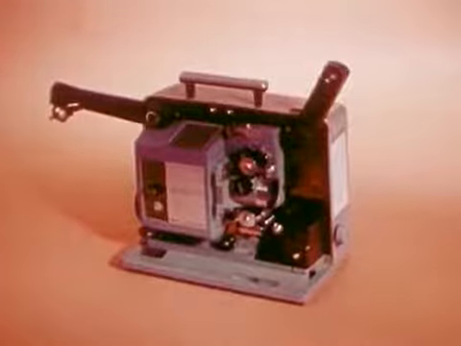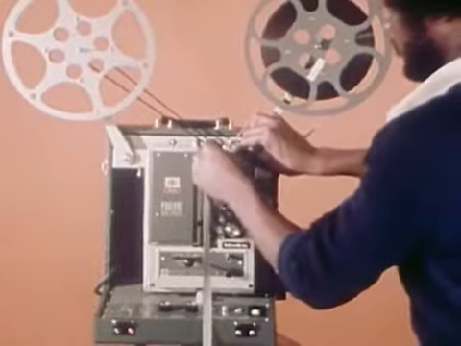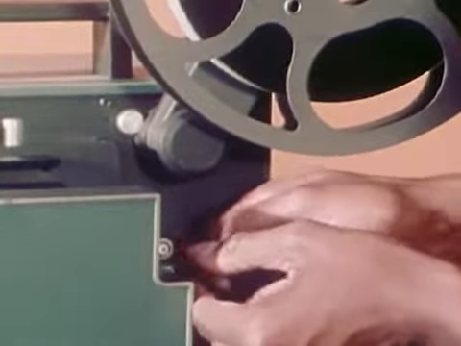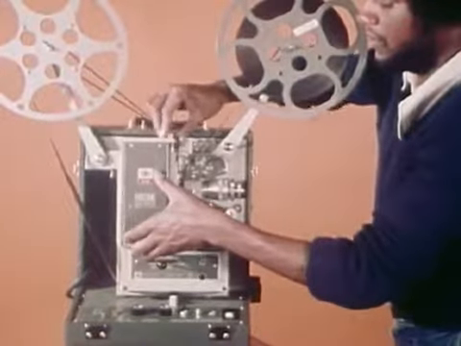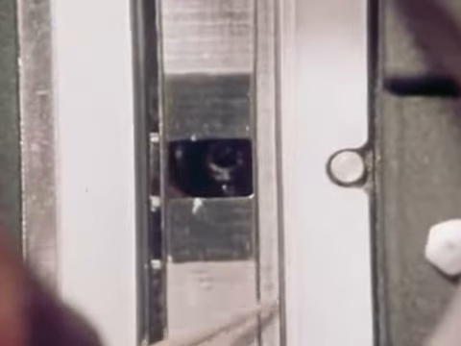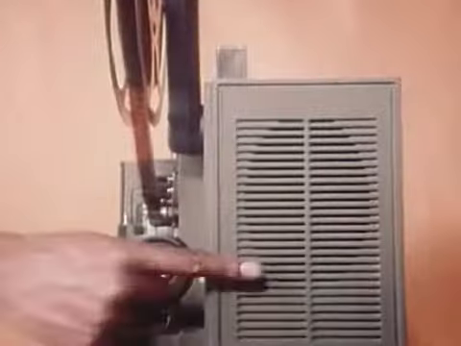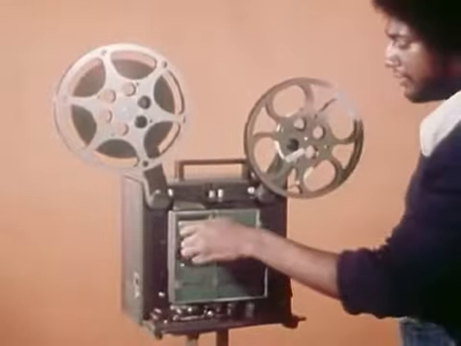To show films, there are a number of motion picture projectors available. There are minor differences in them, such as the procedure for threading the film, replacing the projector lamp, cleaning the film gate, the location of the speaker, and the method of rewinding.